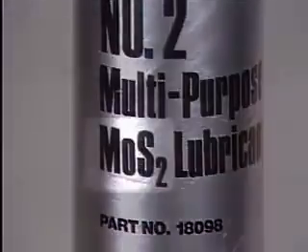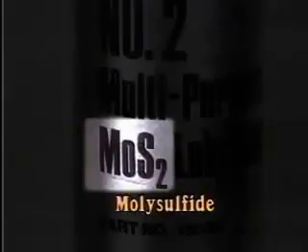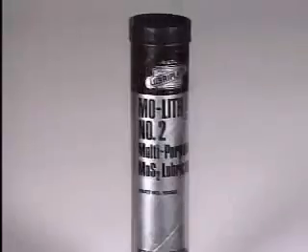Another common solid lubricant is a slippery substance known as molybdenum disulfide. MoS2 is its chemical formula. It's usually just called molysulfide. Molysulfide powder is typically blended with grease, in this case, lithium grease. Molysulfide powder is used because it has the ability to withstand extreme pressure.